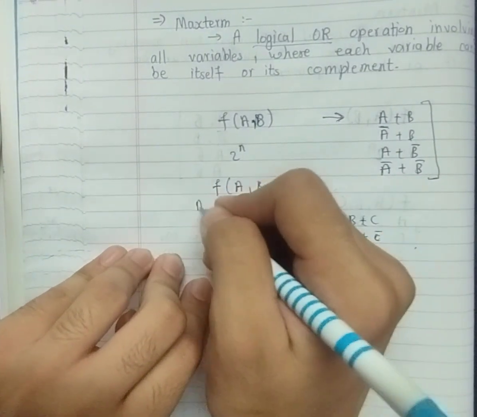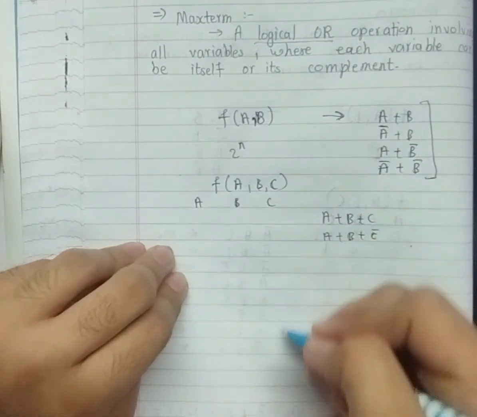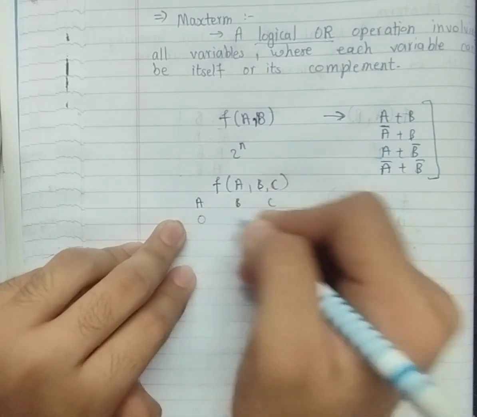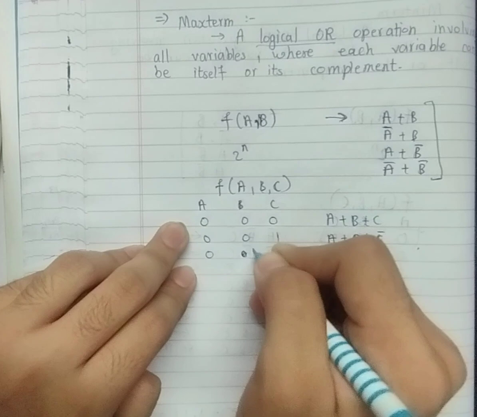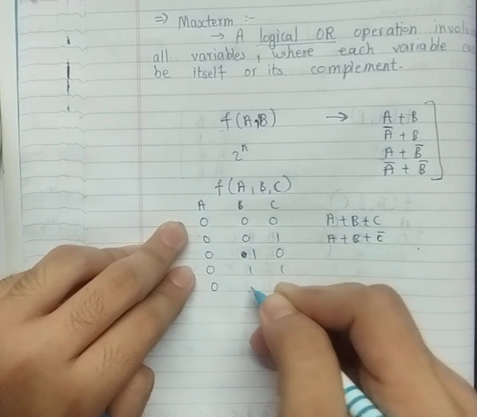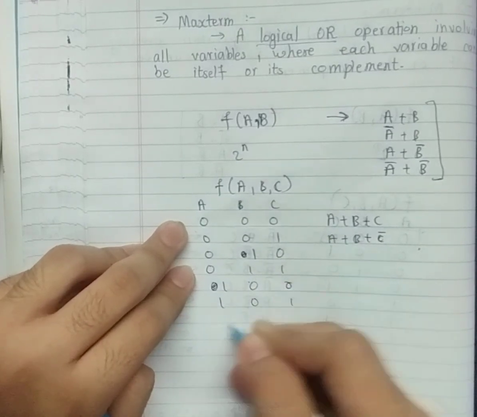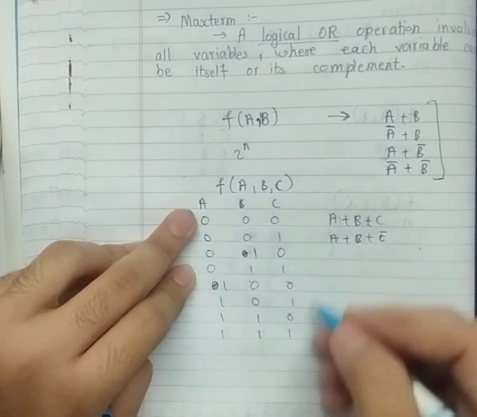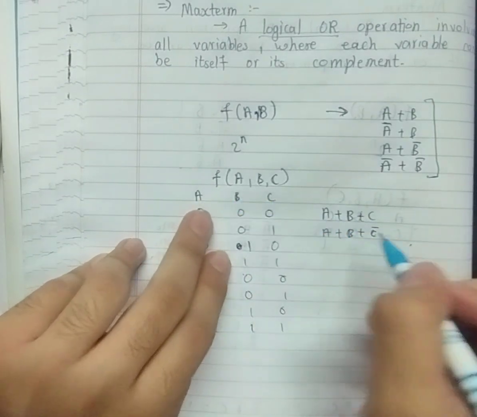So we will write down a, b and c and write down all the possible combinations of zeros and ones of these three boolean variables. So it will start from 000, 001, 010, 011, 100, 101, 110, and 111. So these 8 are all the possible combinations of the zeros and ones of these three variables.